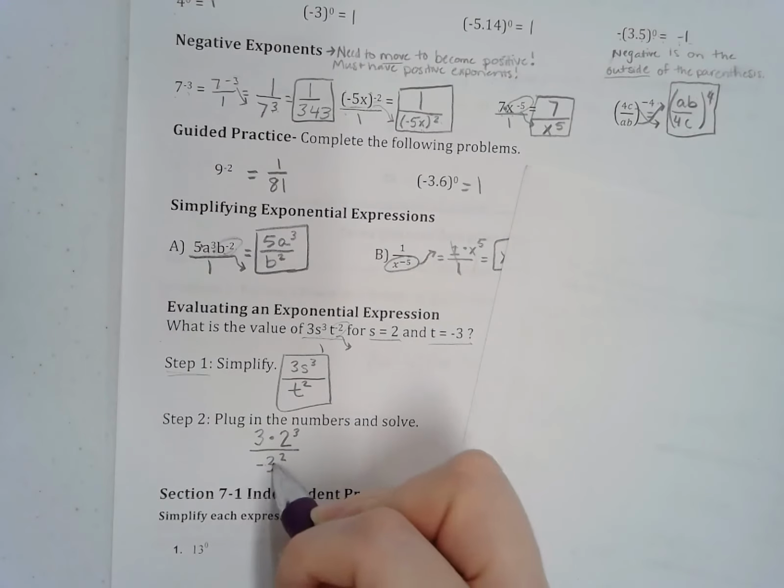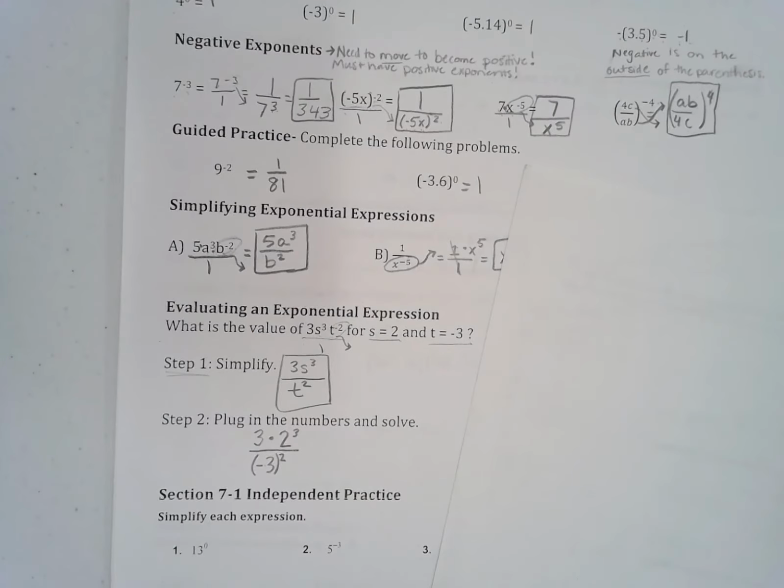Now, because I have a negative number here, it's actually going to be helpful if I put it in parentheses. If I put it in parentheses, my calculator will be able to do it. If you do not put a negative number in parentheses, your calculator messes up the order of operations.